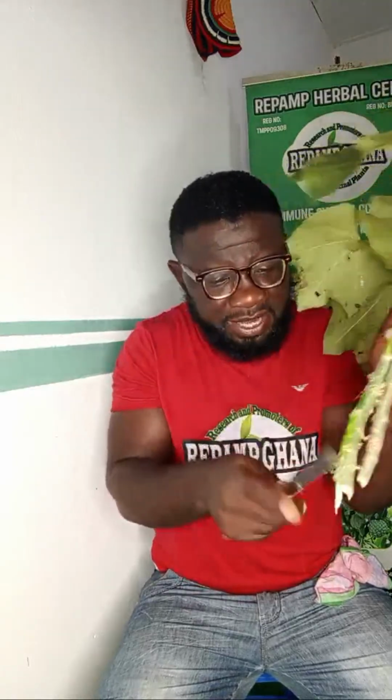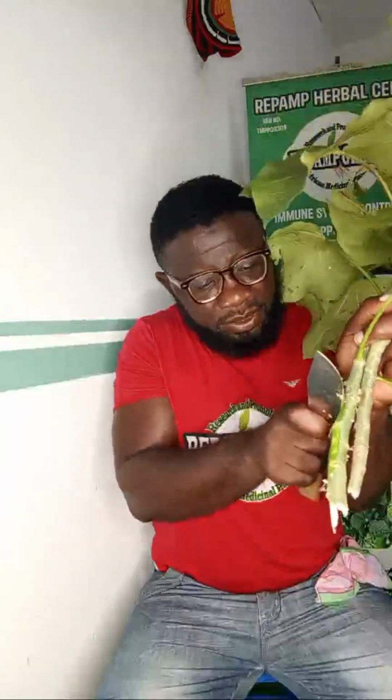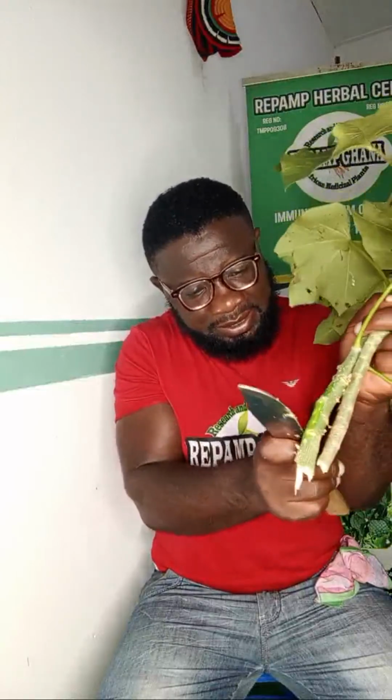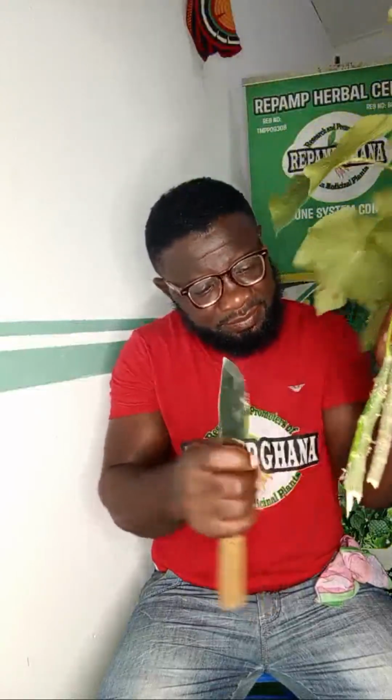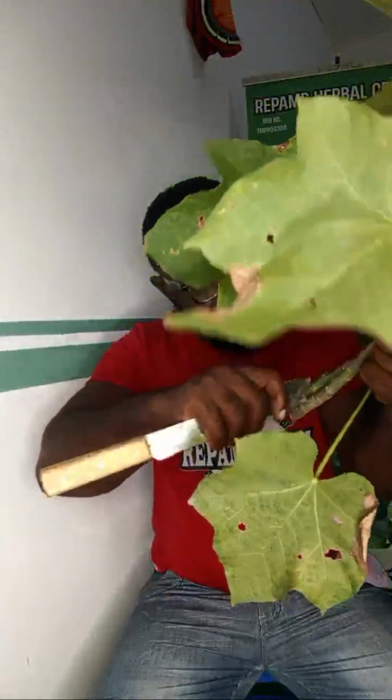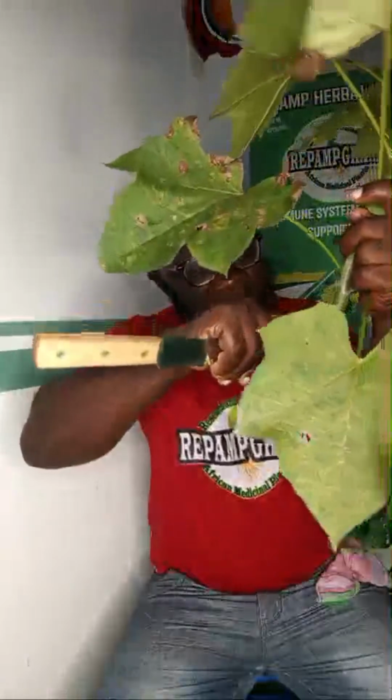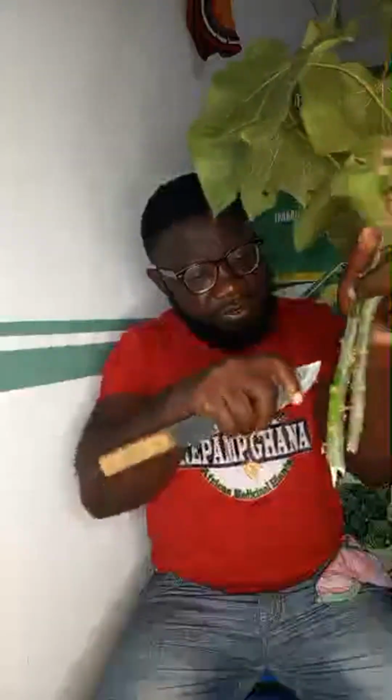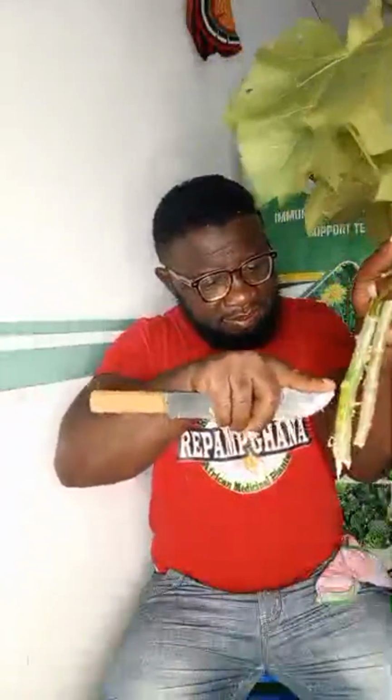So see what you are going to do. You pick up your knife, after removing the brown stuff, then you cut it like this. You cut it down like this. Then you are seeing what I'm doing. You use your knife to bring it out like this. Just do what I'm doing and thank me later.